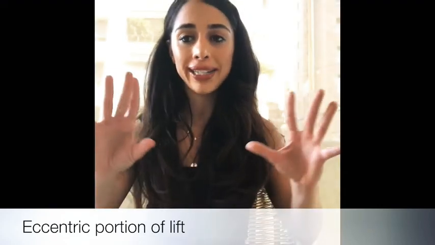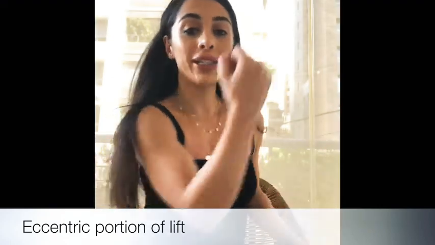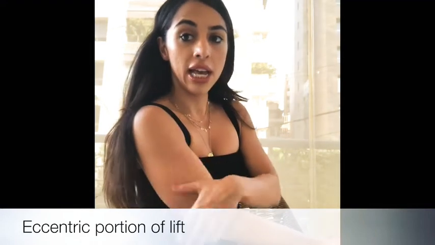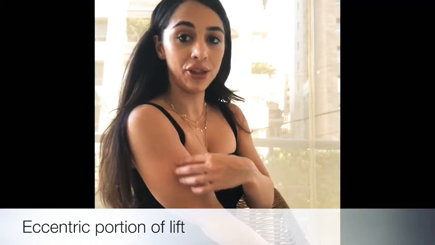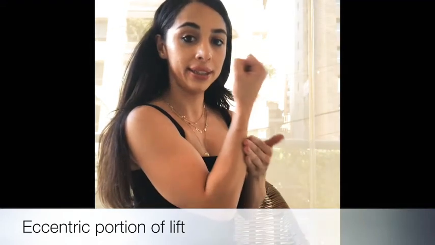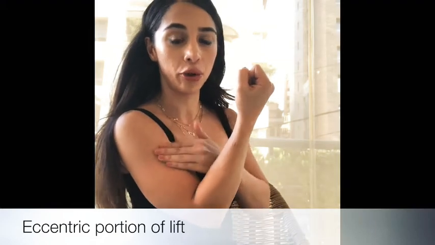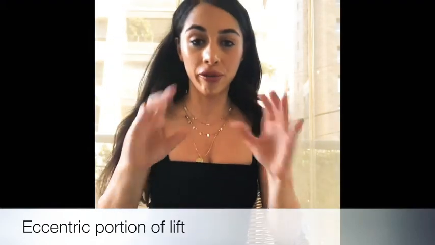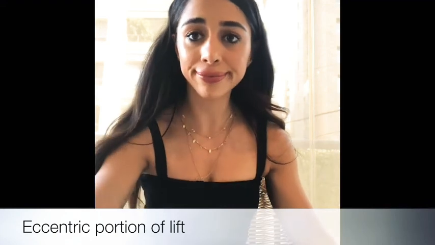If you can think of a bicep curl, you'll notice that the bicep curl will start at the bottom part. A would be the eccentric here at the bottom. B is the concentric at the top portion of this particular exercise.